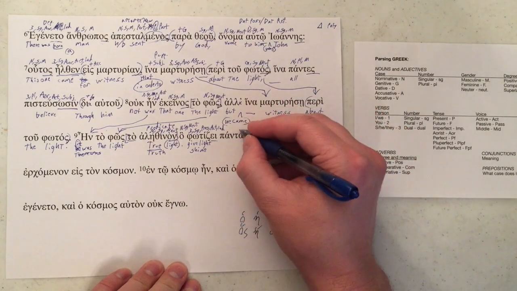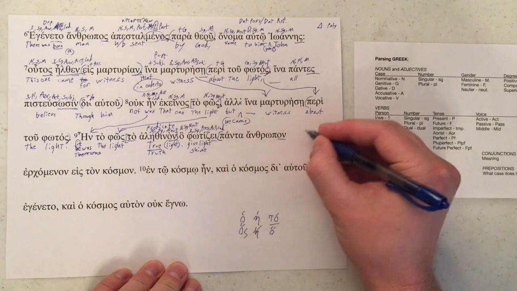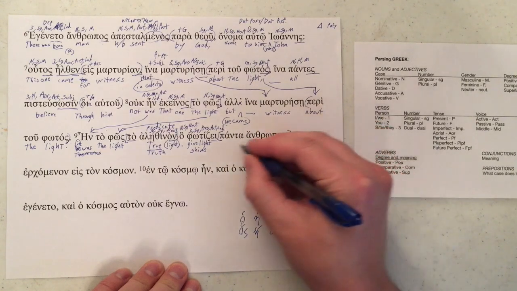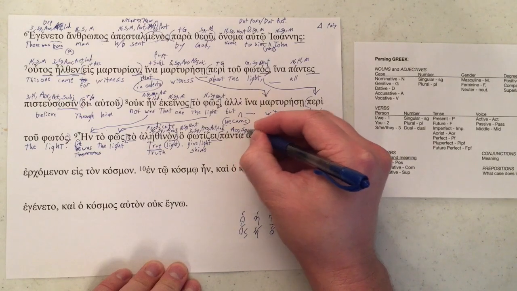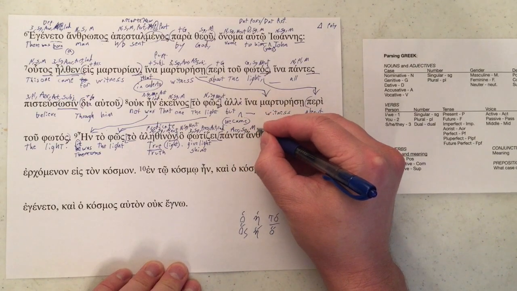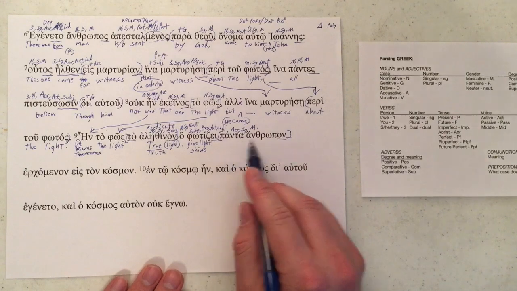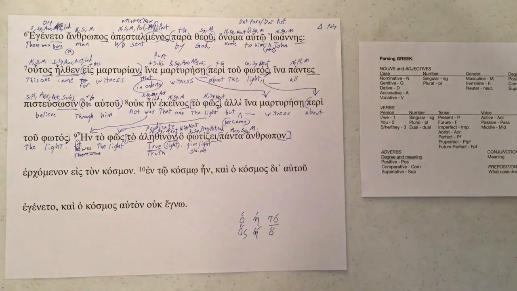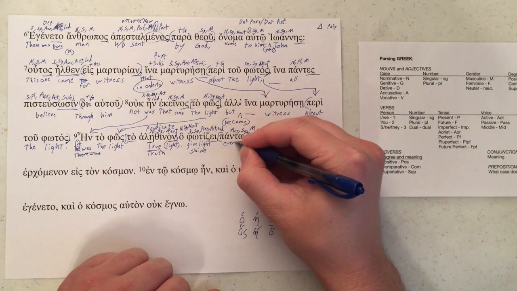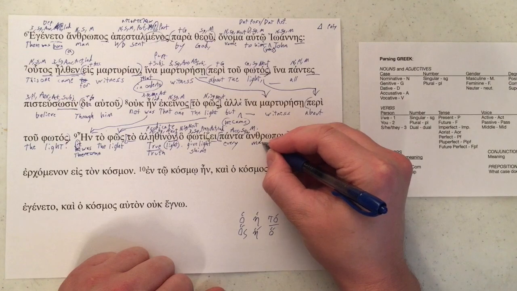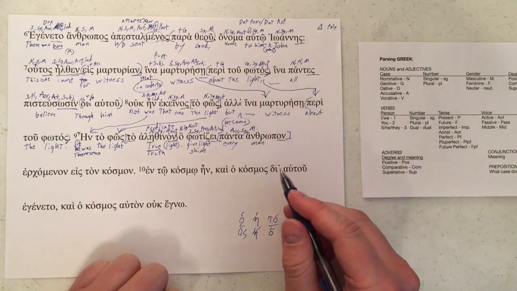So it makes most sense for this one to match anthropon and modify that as an accusative singular masculine. And since we have singular here, and this word means all, normally, we actually want to change it in English to mean every. Every man. Okay. Now we can move on.